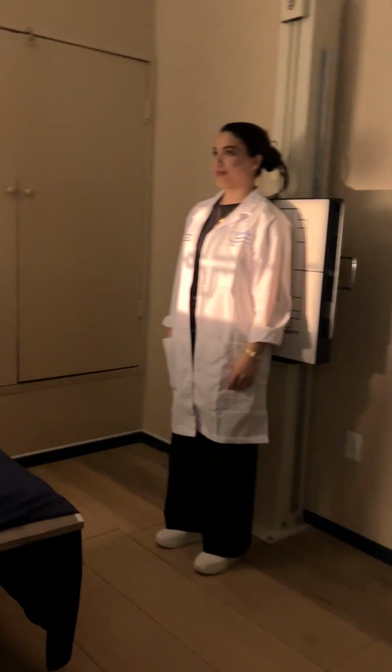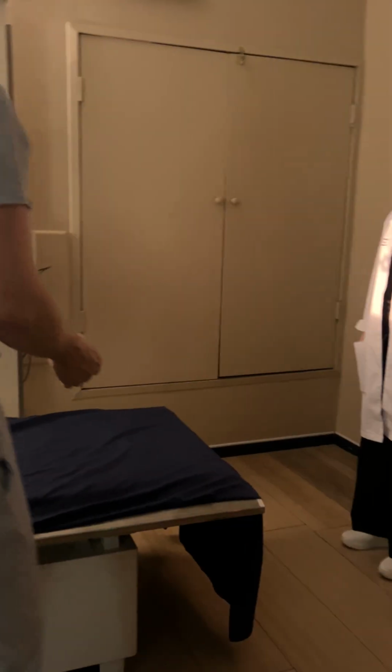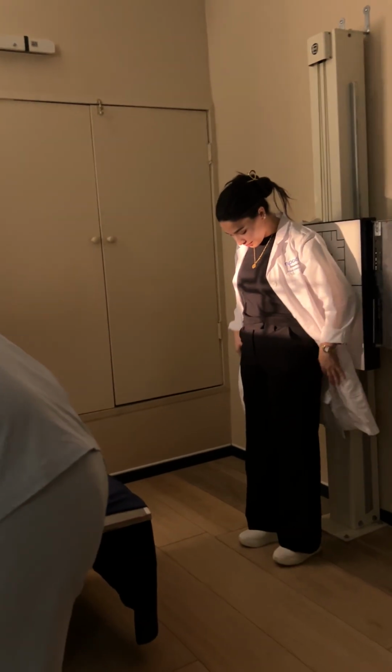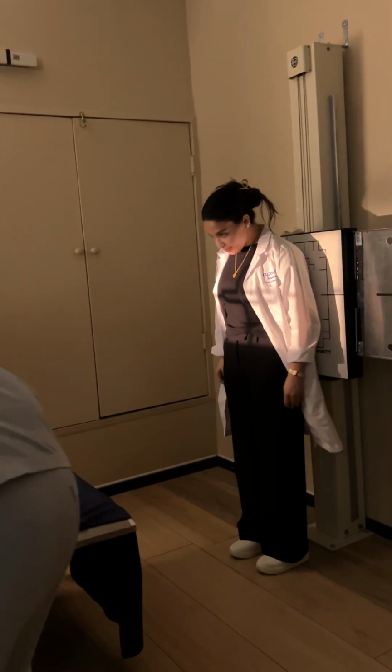I did this for my first group. They thought it was so funny whenever I was the patient. All right, acute abdominal series. I keep saying acute abdominal series. I mean to say upright abdomen.